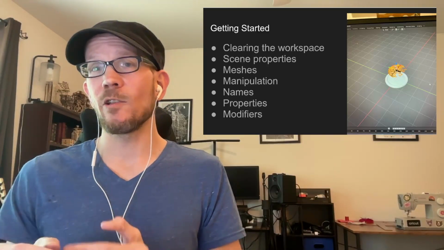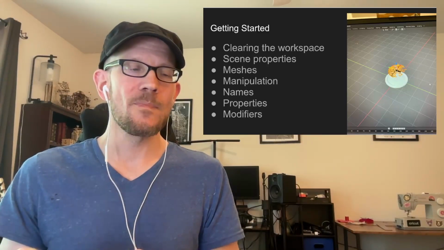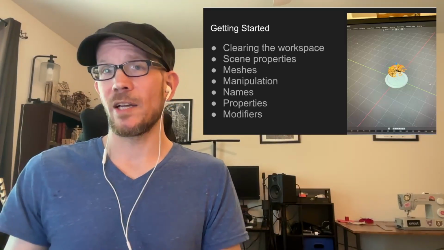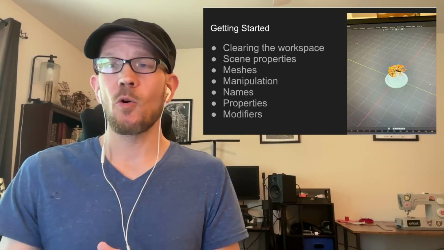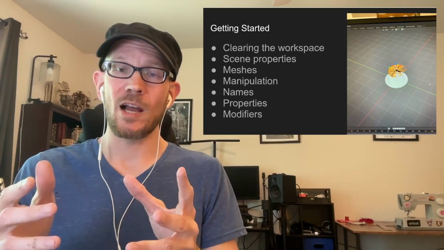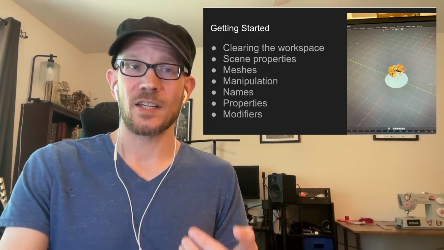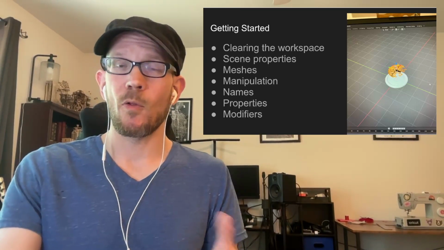And then we'll also take a look at modifiers, which is a little bit more daunting, a little bit more advanced work, but it's where a lot of the real power of Blender comes out, is the application of modifiers to those meshes. So all of those things we'll cover, pretty much everything you need to know in Blender to be successful. So hopefully in the next 25 minutes or so, we'll be able to cover all those concepts.